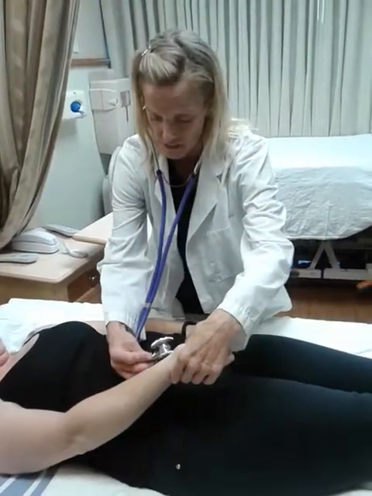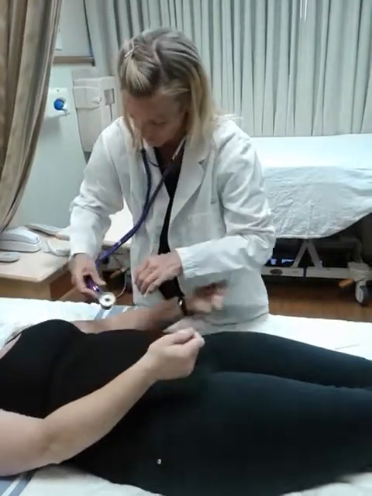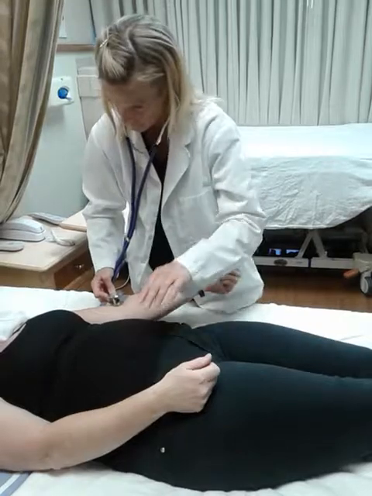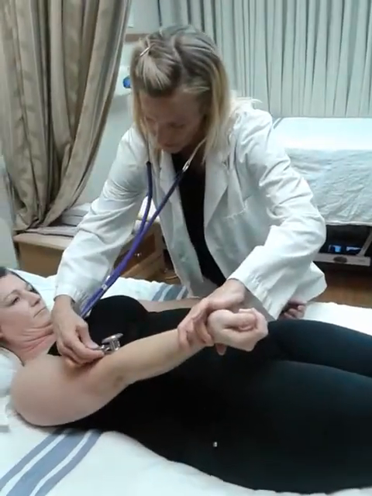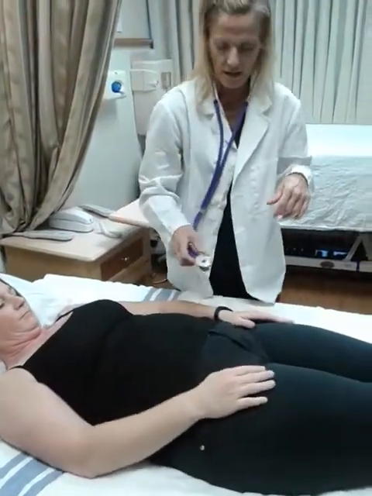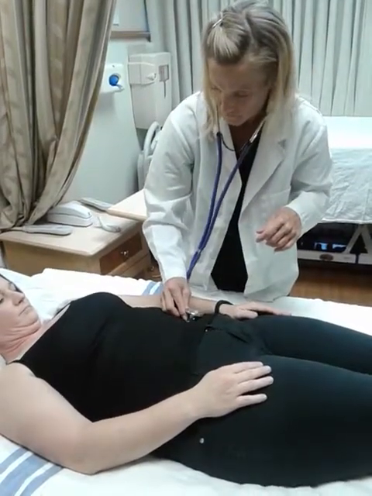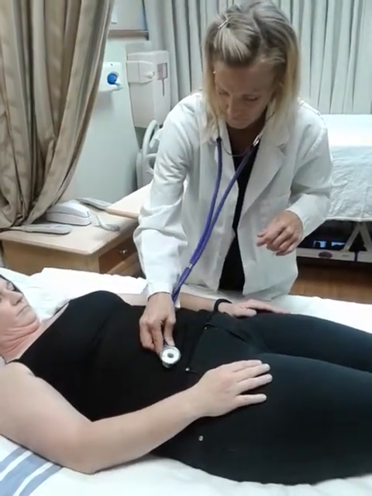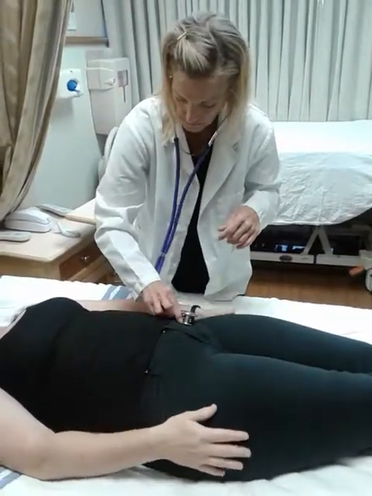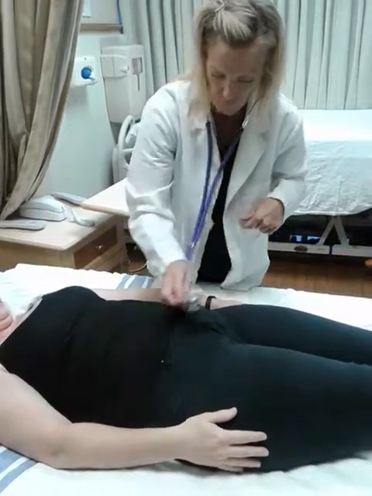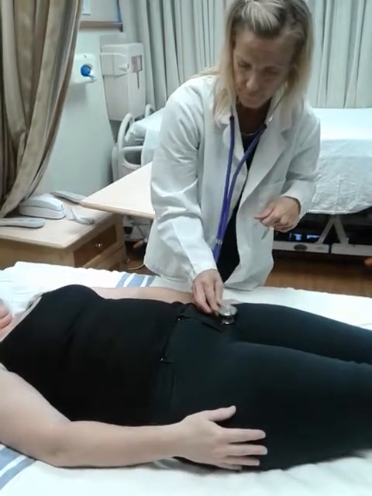Next, I'm going to be listening to the radial arteries for bruit with the bell of the stethoscope, and the brachial, okay, and the renal, sorry, the iliac, and the femoral. Great.